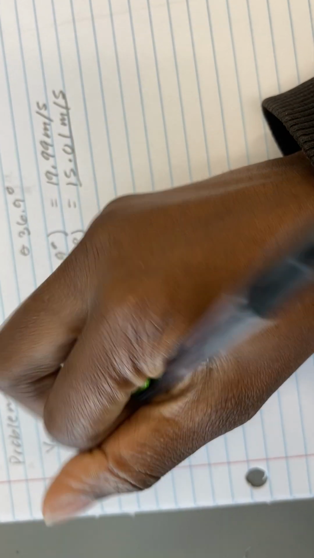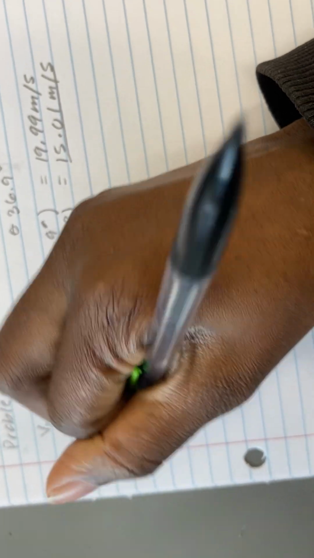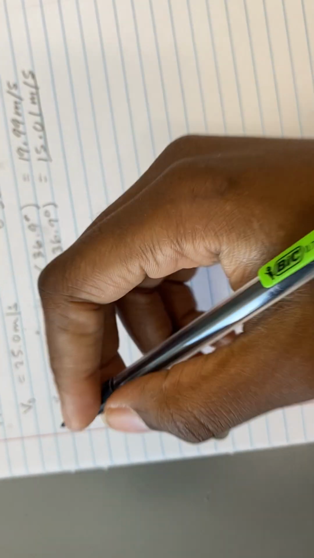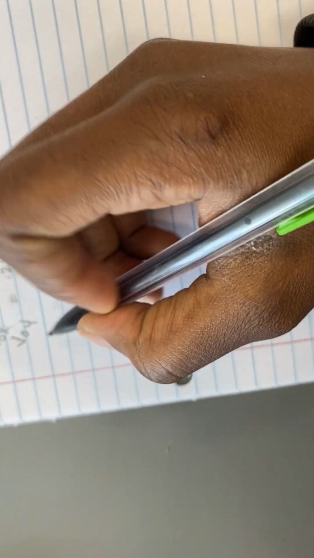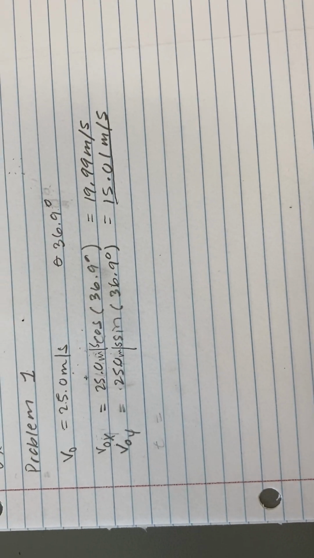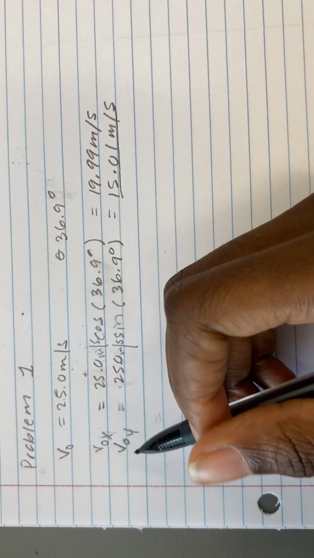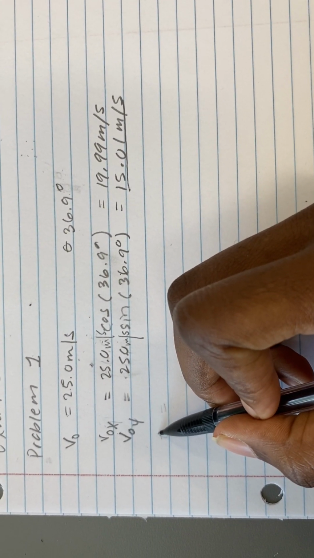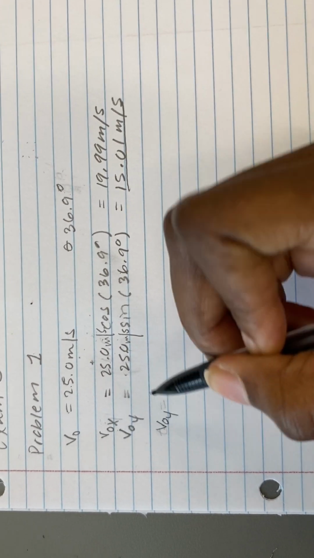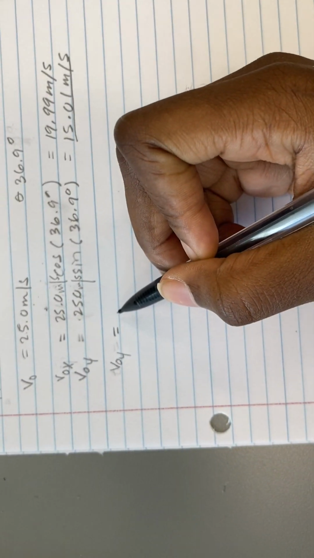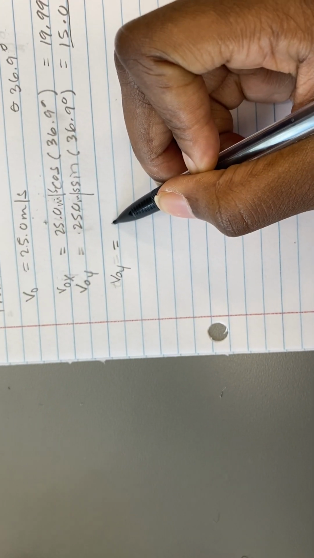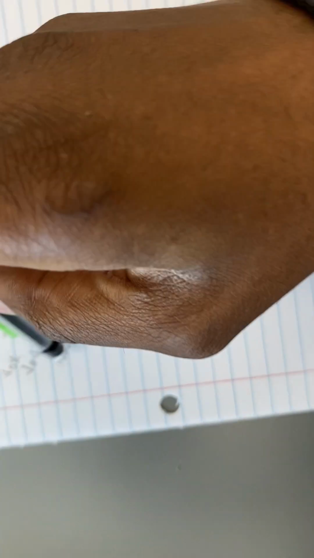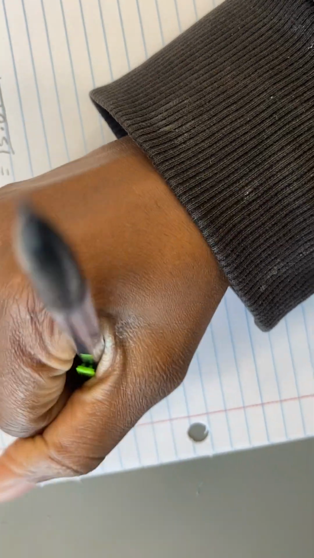For time, we would use this equation to find the time. We will use the velocity equation for y, my bad.